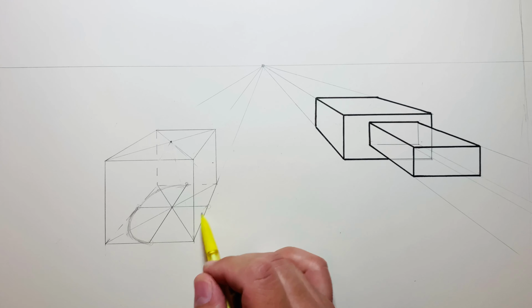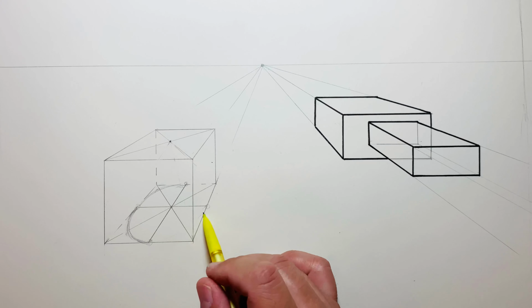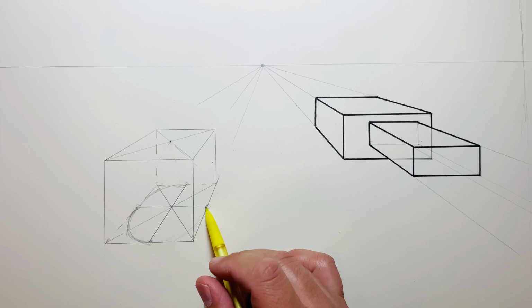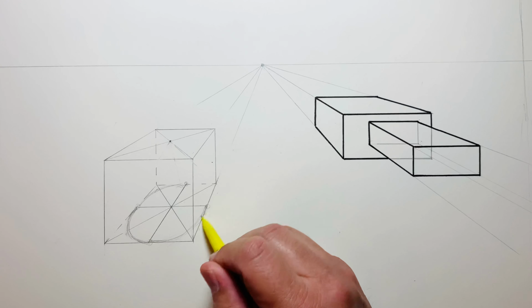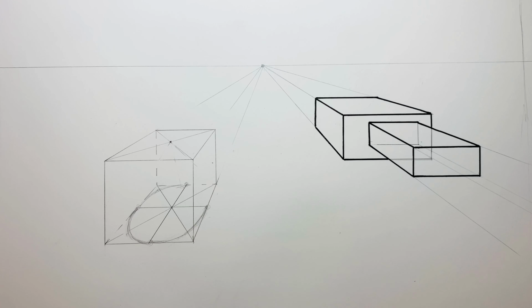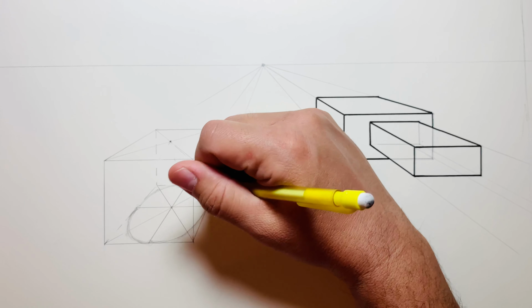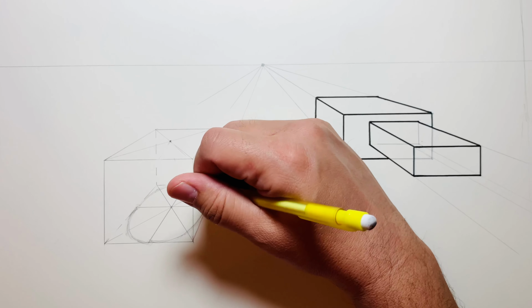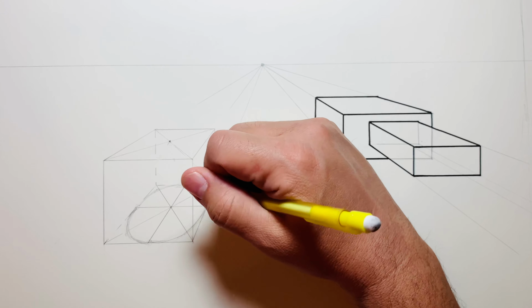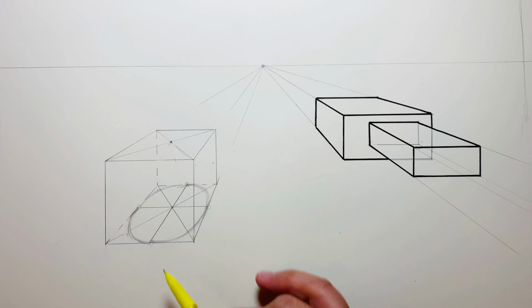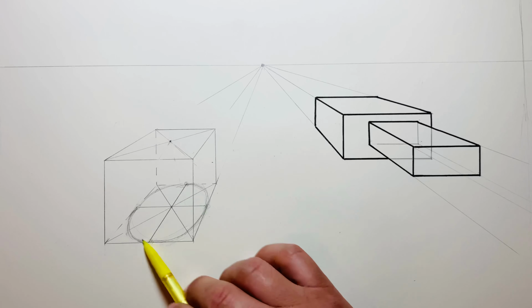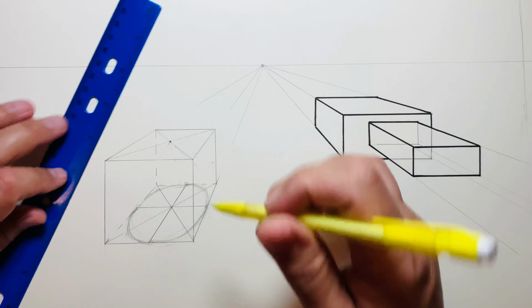Over there, and again now over here, same thing, that's where it would touch, and I'm just trying to curve it. Okay, and again here, so I'm kind of following the distortion, but at the same time I'm trying to keep it like this smooth curve. Okay, and so then there we go, there's my ellipse in perspective.